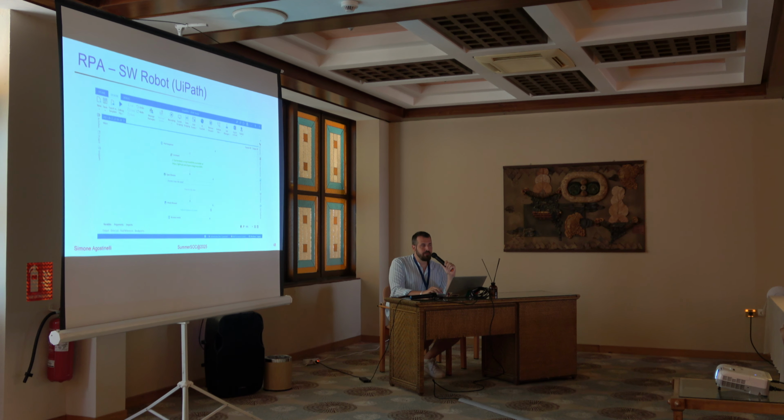Now we can see Smart RPA in action. This is a demo that I prepared some years ago, but that shows the working of Smart RPA. This is the graphical user interface of Smart RPA that I've shown you before.